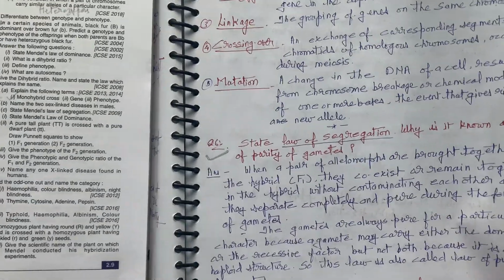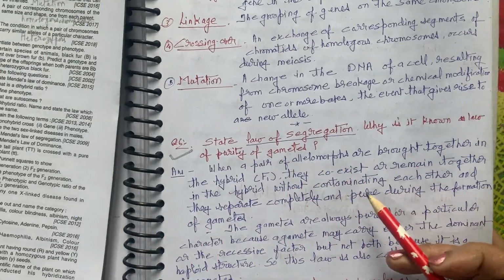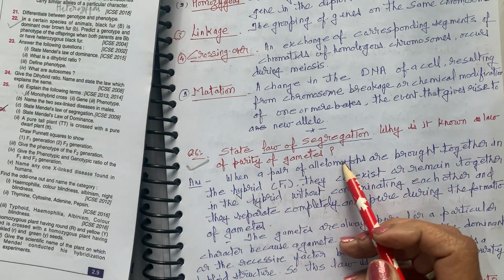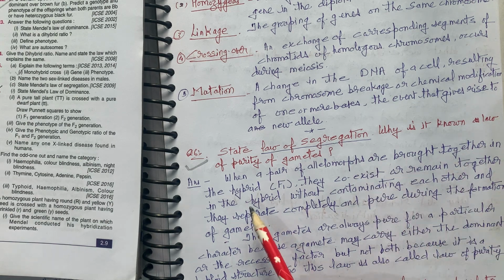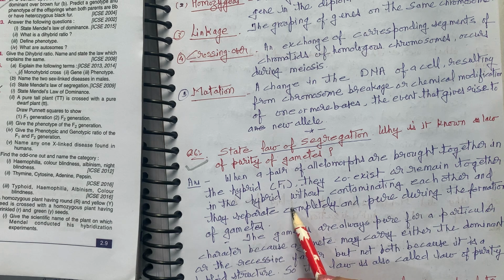State law of segregation. Why is it known as law of purity of gametes? When a pair of allelomorphs are brought together in the hybrid, they coexist or remain together in the hybrid without contaminating each other, and they separate completely and pure during the formation of the gametes.